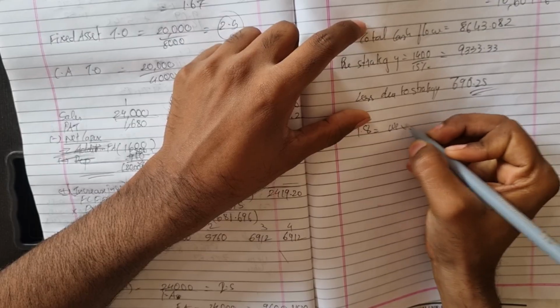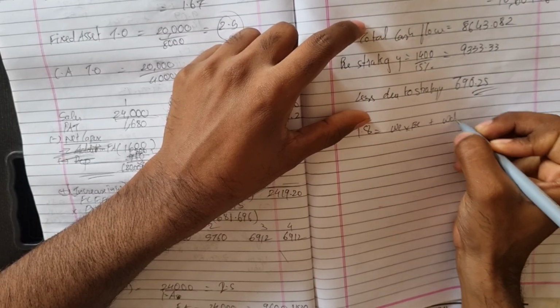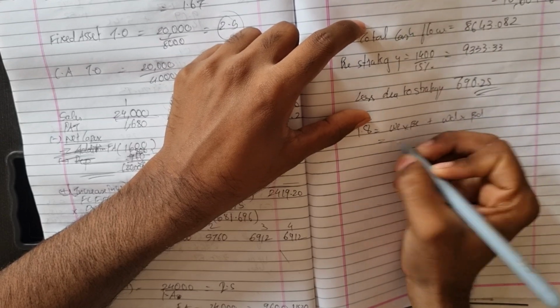So weight of equity into beta of equity plus weight of debt into beta of debt. What is my weight of debt?